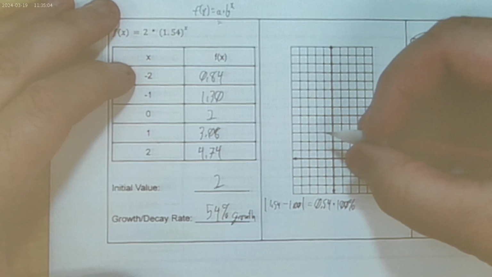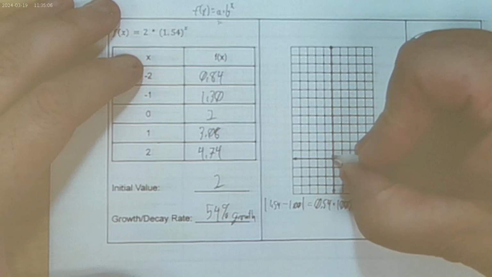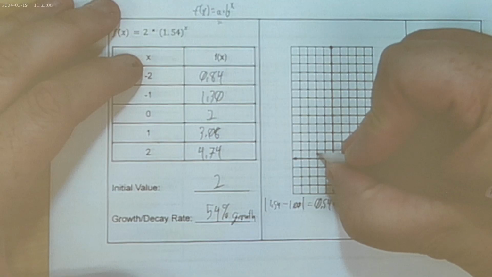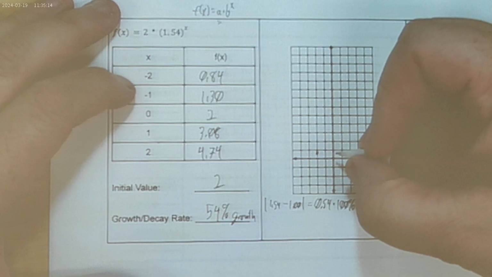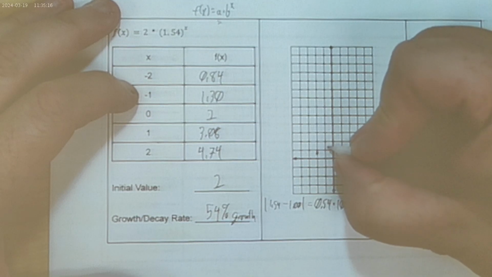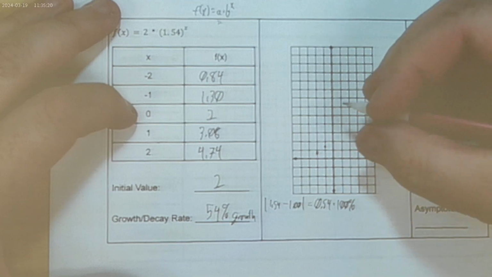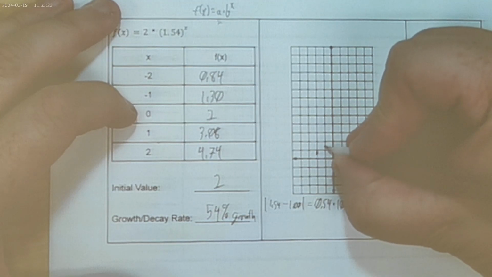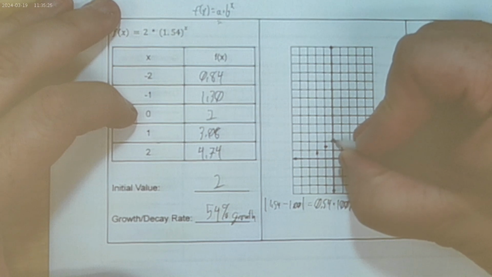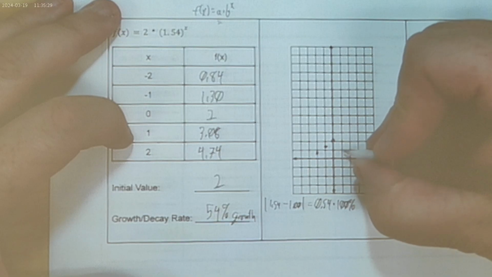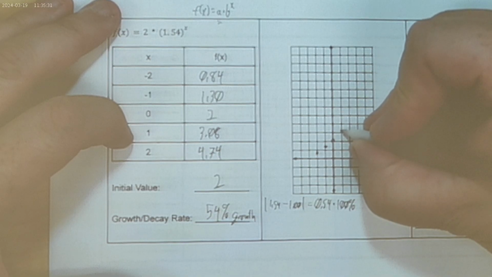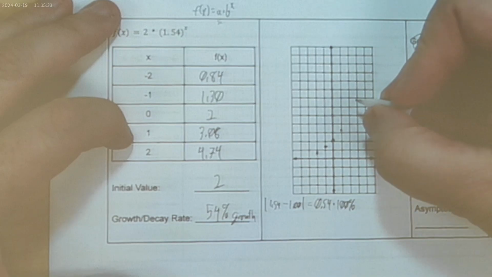So, if x equals -2, then y is going to equal 0.84. I figure that's going to be right about here. If x equals -1, then y equals 1.30. We'll put that just above the quarter mark. If x equals 0, y equals 2. If x equals 1, that moves us up to 3.08. So 1, 2, 3, just a little north of 3.